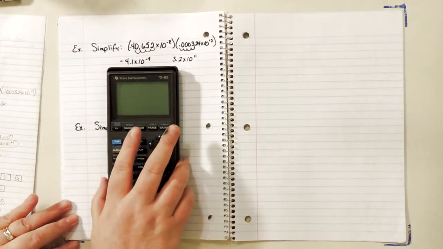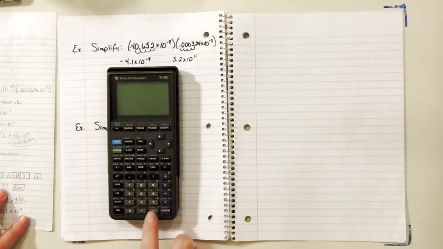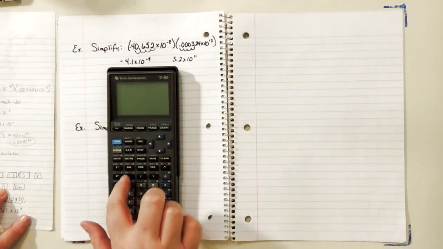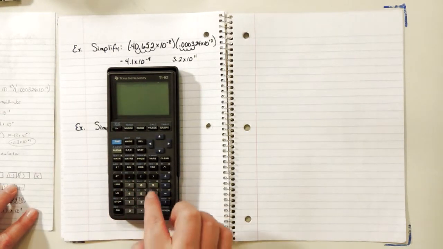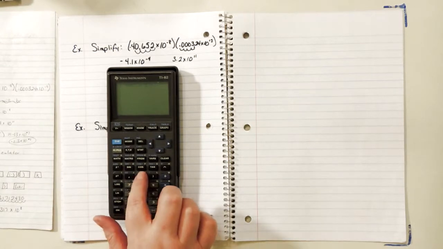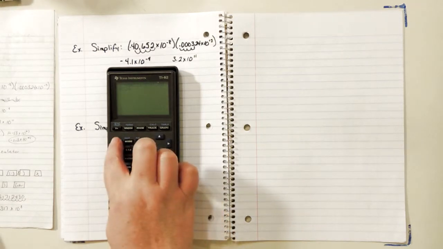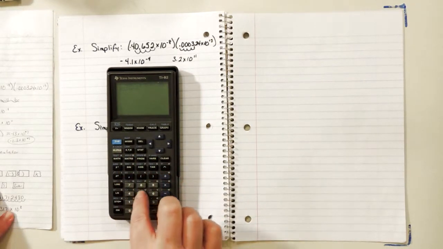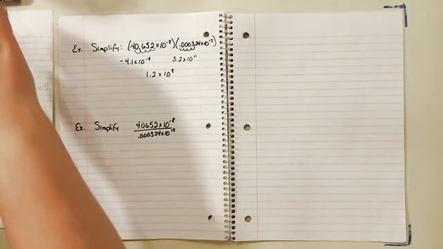So in my calculator, in order to find the answer to this, I would hit parentheses, minus 40652, the second function button, and I find the little blue numbers that say EE, and then I'd hit the negative 8, close parentheses, times, open parentheses, 0.000324, and now I need to do the scientific notation, so second EE to the negative 15th power, close parentheses, and I hit enter.